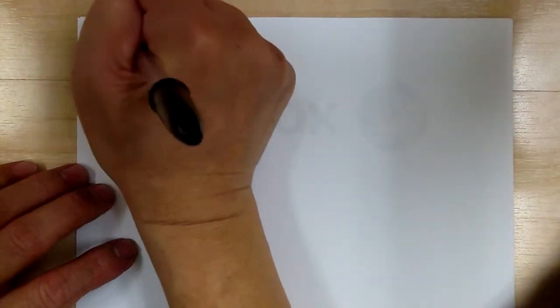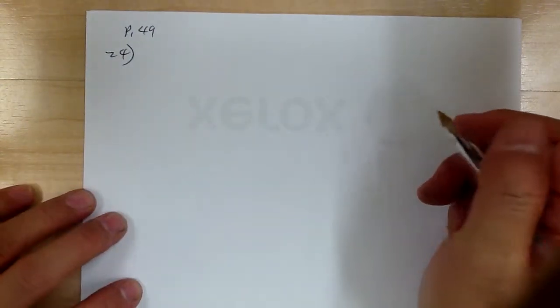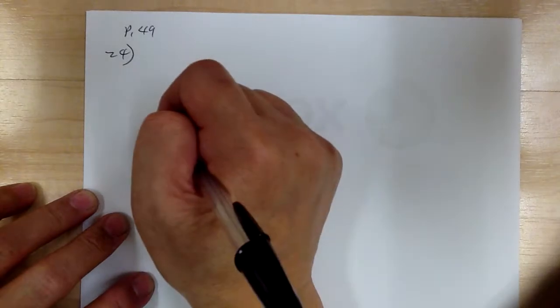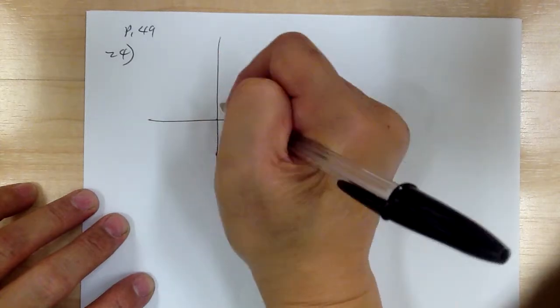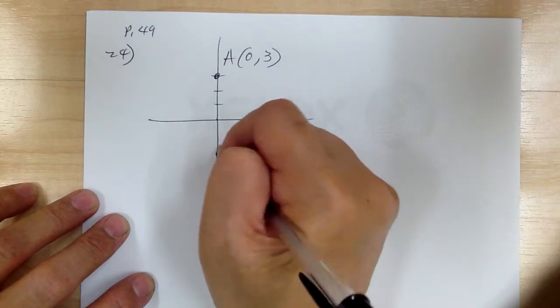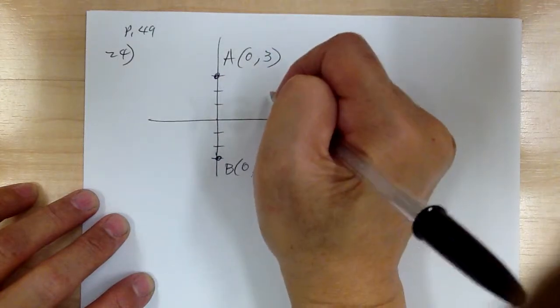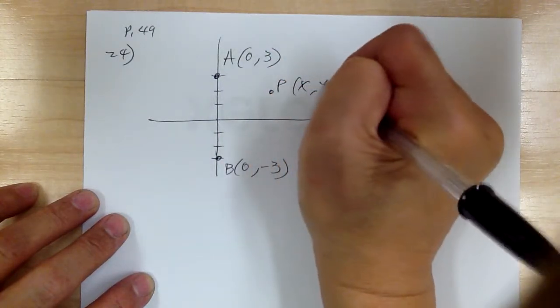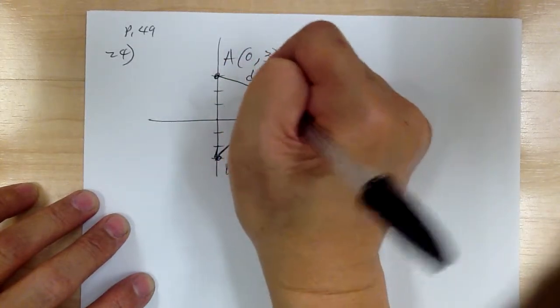Okay, let's go to the next one. Okay, number 24. I can read through to get an idea. So you've got 2 points again. So first point is 0, 3. Second point is 0, negative 3. And put a random point out here called x, y. So that's your D1, D2.